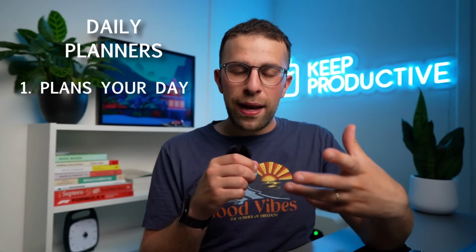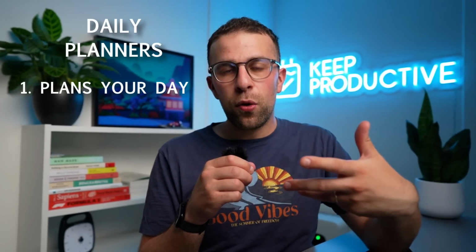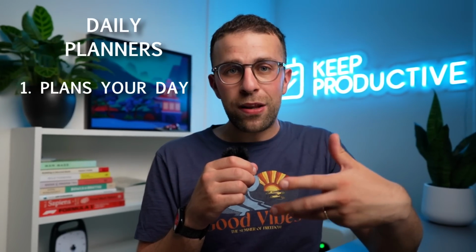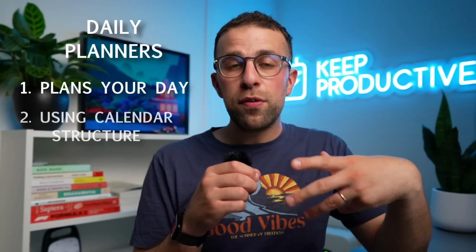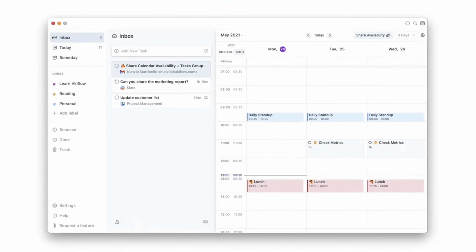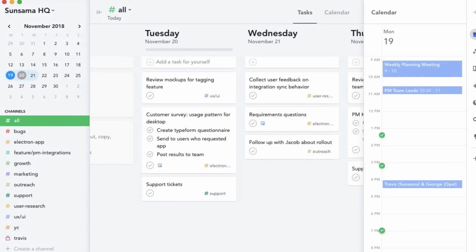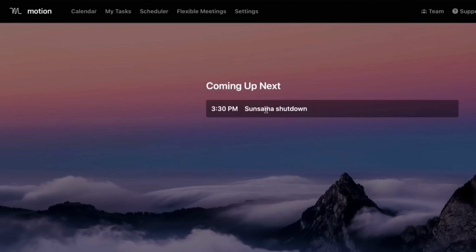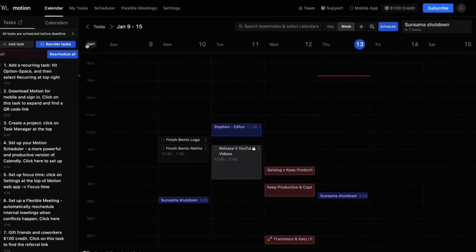So a daily planner is an application that would handhold you in terms of helping you plan your day and helping you to view that in a more calendar-based structure. More recently, we've seen applications like Akiflow, Sunsama, Motion, and even Routine come to the fore because of this trend. What they do really well is manage your day and your week for you versus just being very static, allowing you to put stuff there.